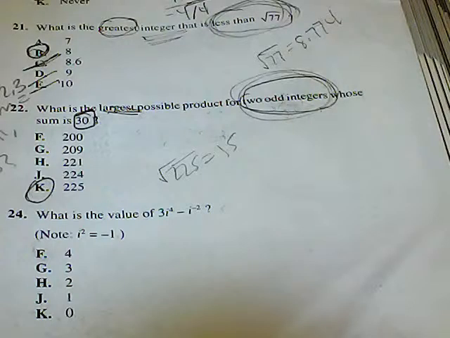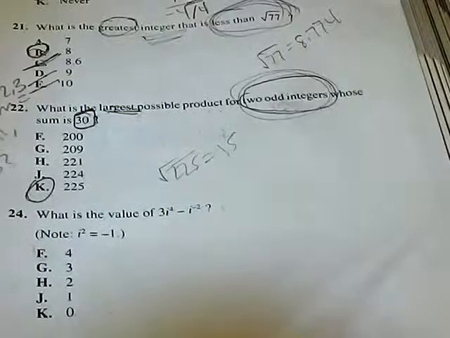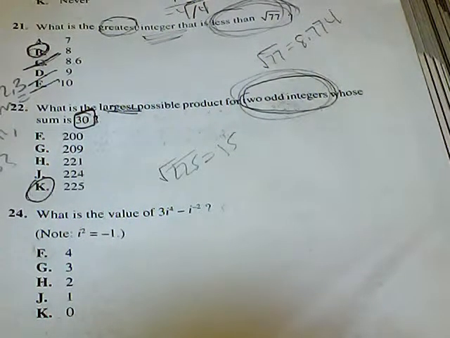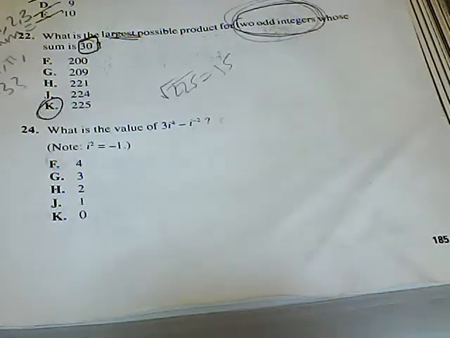If you don't remember your perfect squares, it's going to take you a while to plug in the different combinations necessary for every single one of these answer choices, which will be time eating, which will not be good for you, because for the ACT you have 60 questions in 55 minutes and you need as much time as you can get. So knowing your perfect squares is big for this question. It's also going to be big for many other questions on the test.